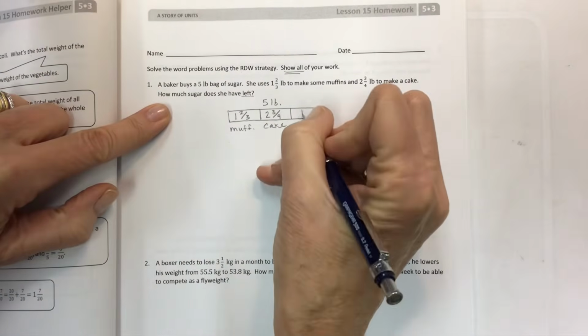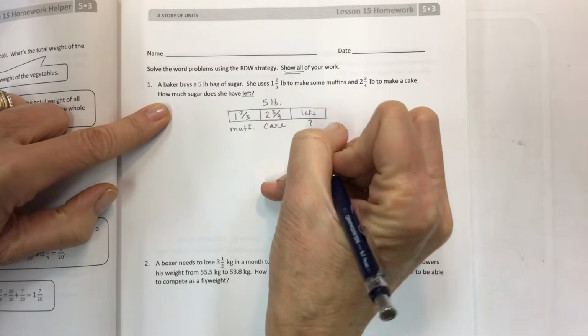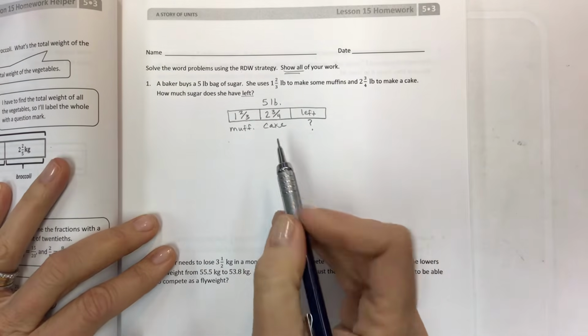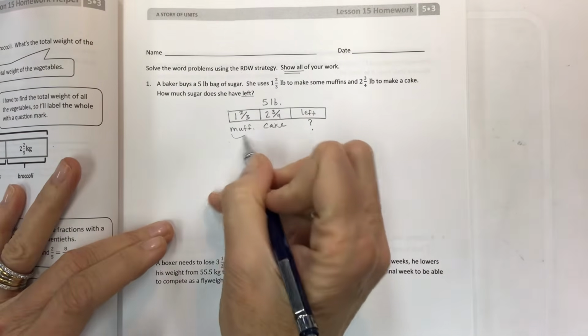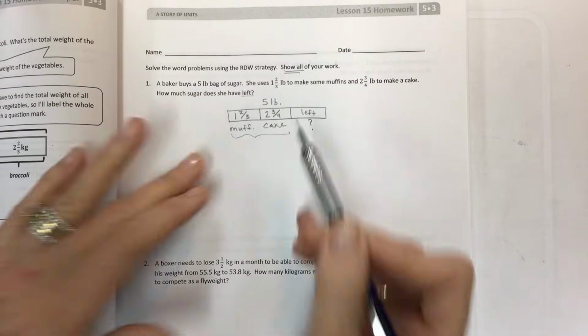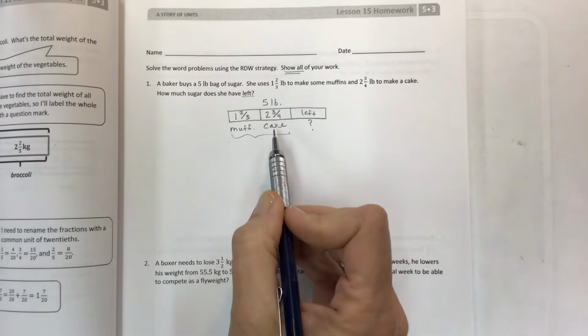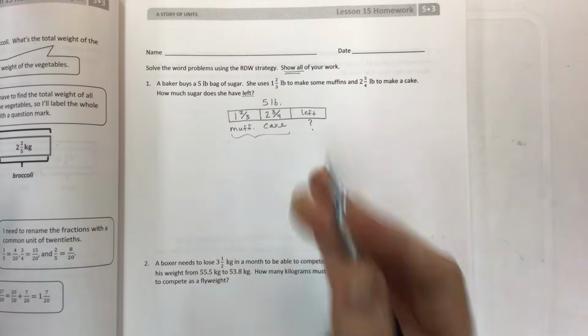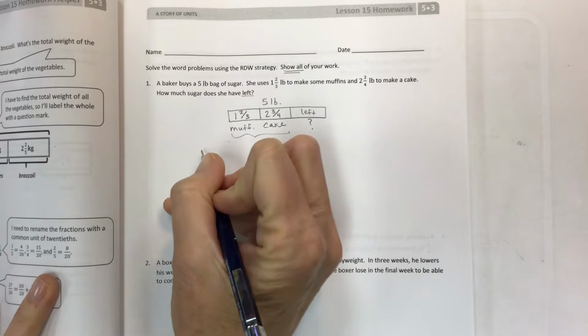There is something left, and we don't know what it is, okay? And so that is your tape diagram, and it can help you see I need to add these up or do repeated subtraction. It's up to you, the strategy you use, but I've told you guys before in other videos, I like to add up the total that's going to be taken away and do one subtraction step.